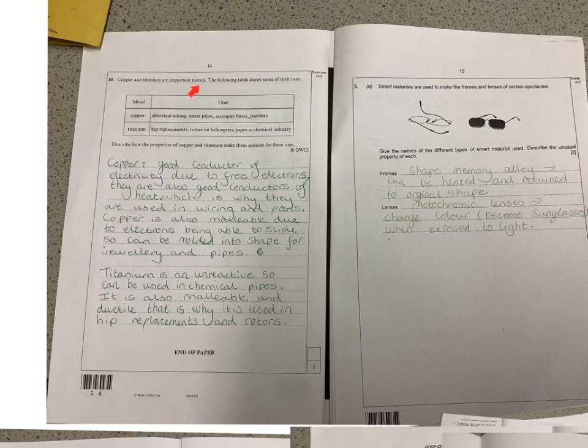Copper and titanium are important metals. The following table shows some of their uses. Copper: electrical wiring, water pipes, saucepans, jewellery. Titanium: hip replacements, rotors on helicopters, pipes in the electrical industry. Describe how the properties of copper and titanium make them suitable for these uses.